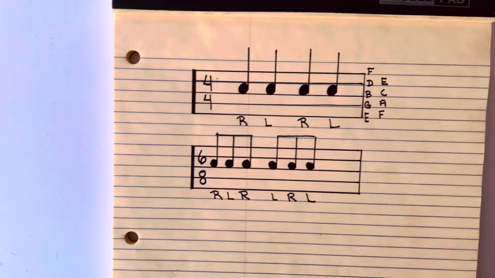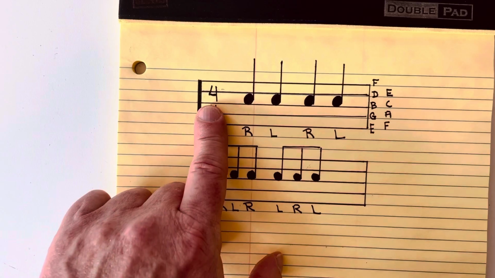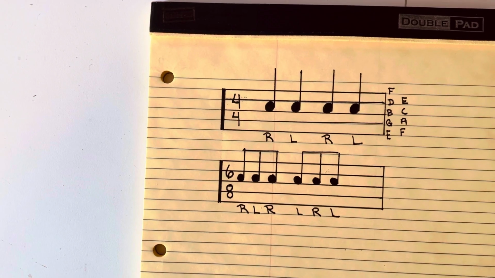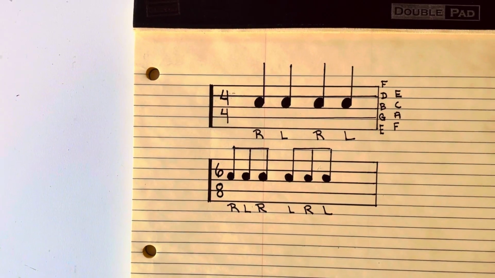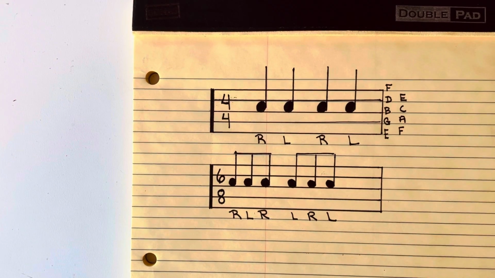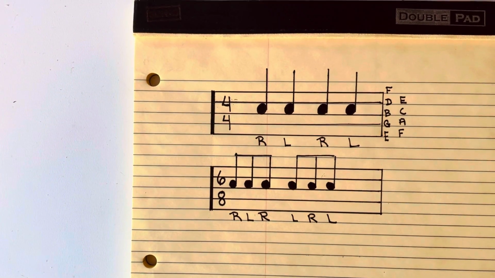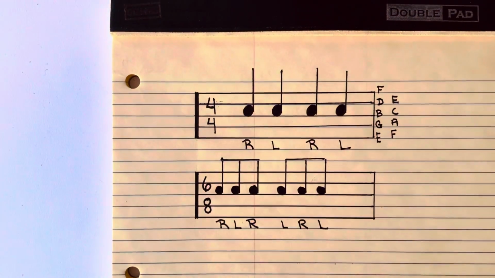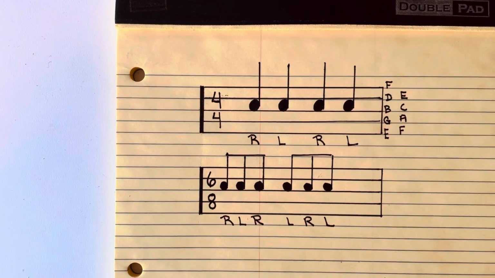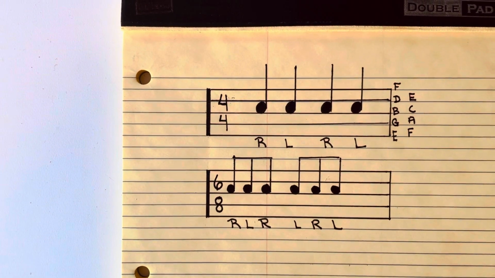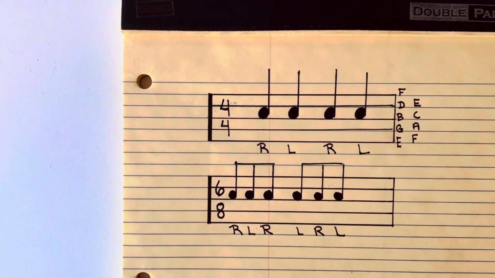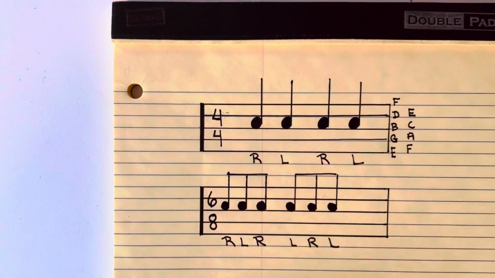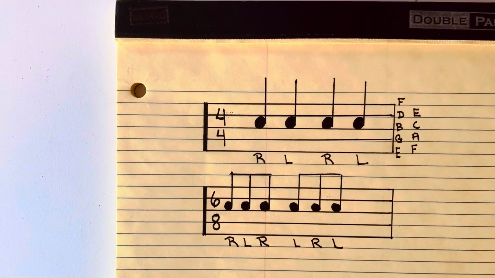Now over to the left-hand side, you see the first number is a 4 and the bottom number is a 4, and that represents a time signature. The time signature lets the drummer know, or the percussionist know, how many beats are in a measure and what note gets the beat. So the top number, the 4, represents how many beats per measure. So there are 4 beats per measure, as you can see, because there are 4 notes. And what note gets 1 beat is the quarter note, represented by the 4. And so when you write that out on the page, there would be 4 quarter notes in a measure.